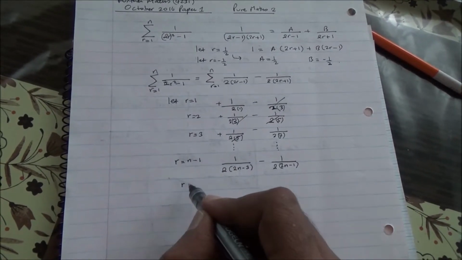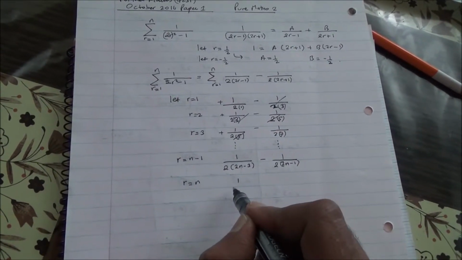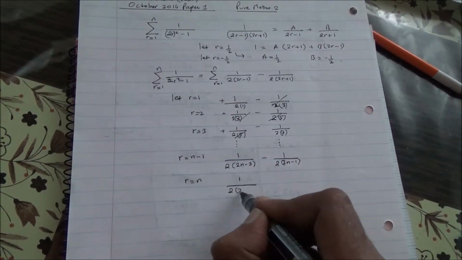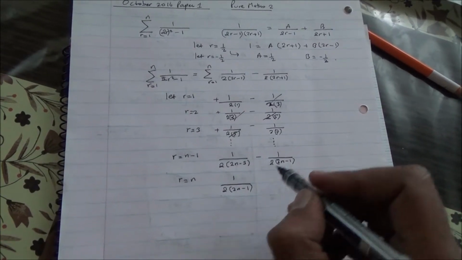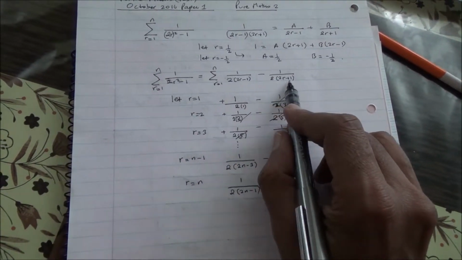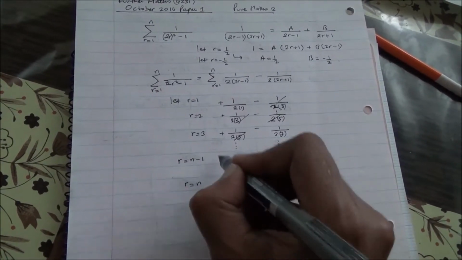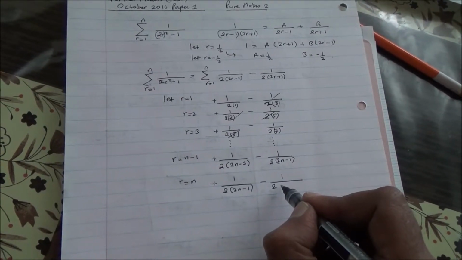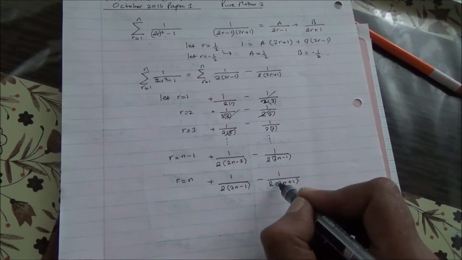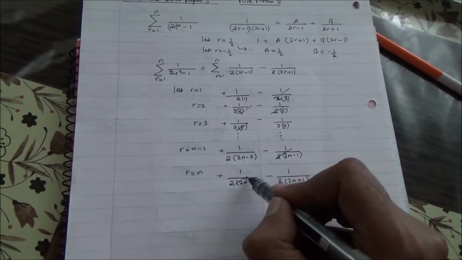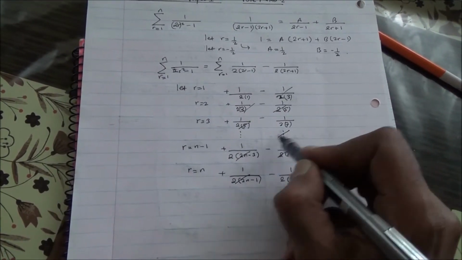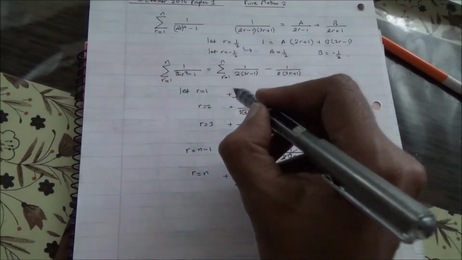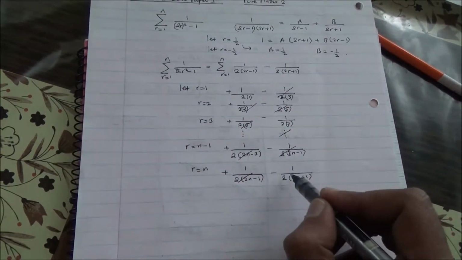And if r is equal to n, that's going to be 1 over 2 times 2n minus 1, minus 1 over 2 times 2n plus 1. Remember, these are all pluses. So what is happening here? This cancels out with this, and this one cancels out with the previous element just before. What is left is half and the last term.